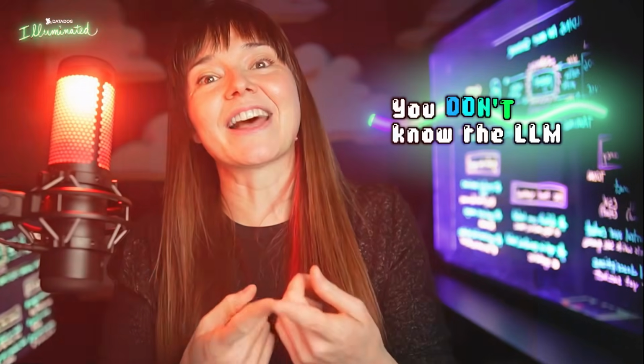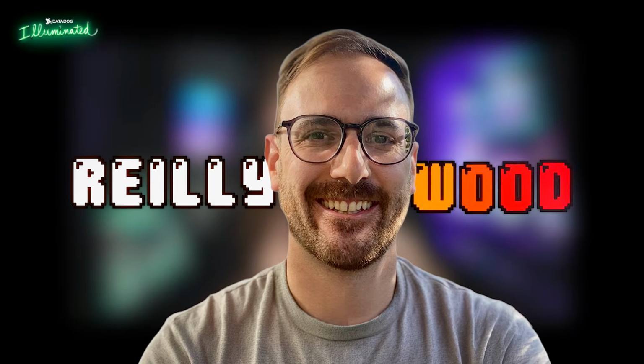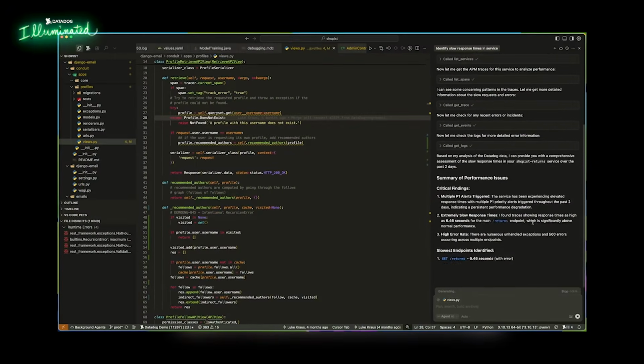And here's the other tricky part. You don't know the underlying LLM that agent is using. So your MCP server could be powered by the cheapest model available or the smartest model available or anywhere in between. You're designing for a very general space. So then how do you build something that works well for all of the very specific use cases that come up? Well, Reilly Wood and the Datadog MCP team have been figuring this out.